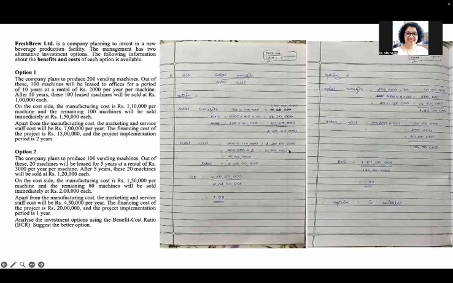So it will be 14 lakhs altogether. And the financing cost of the project is again 15 lakhs. So altogether the cost component is 2 crore 49 lakhs. Then the benefit cost ratio we can calculate as 2 crore 70 lakhs divided by 2 crore 49 lakhs, which is 1.08.